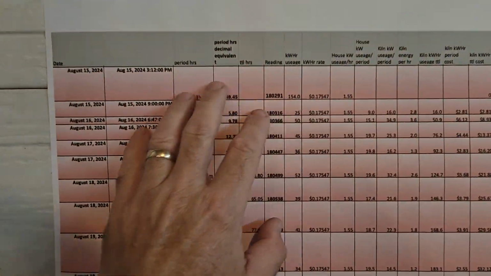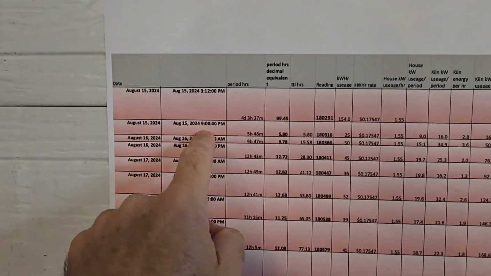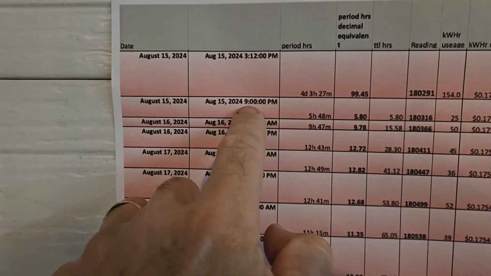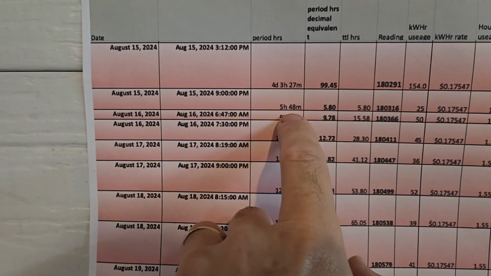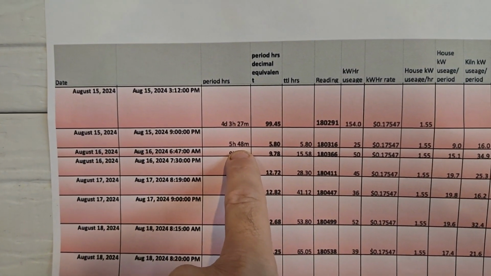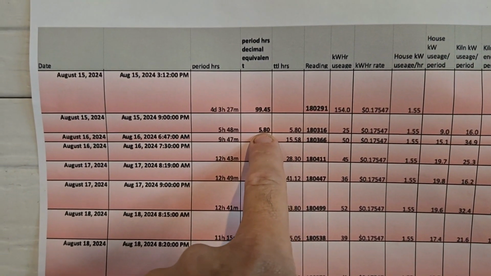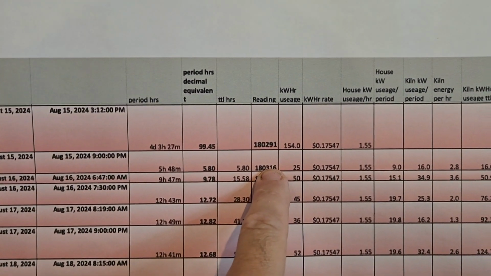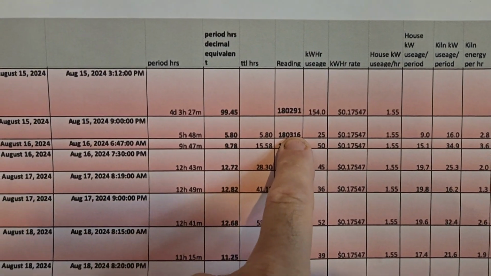So my first reading was in the evening. I do all my readings between 8 and 9 in the morning and 8 and 9 at night. So 5 hours, 48 minutes had elapsed. That converted to a decimal gives you the total hours. I do a reading at the meter.